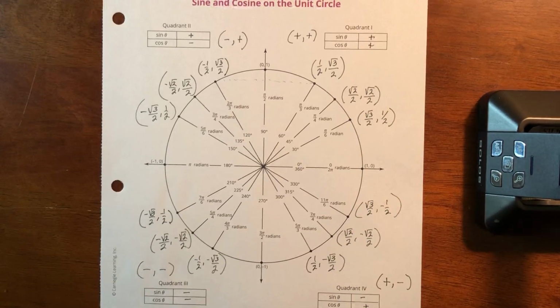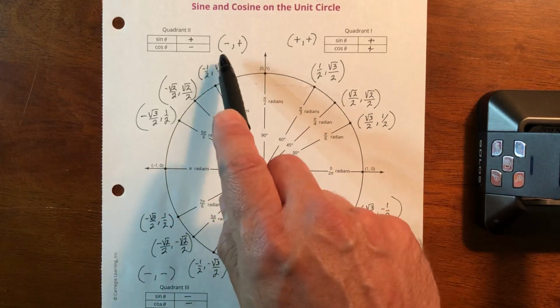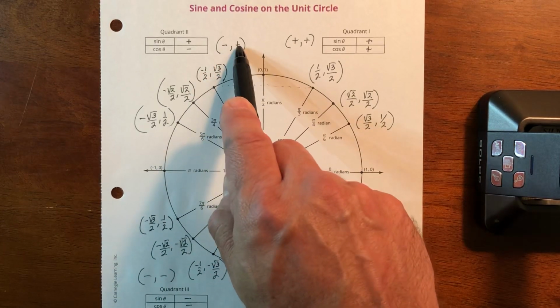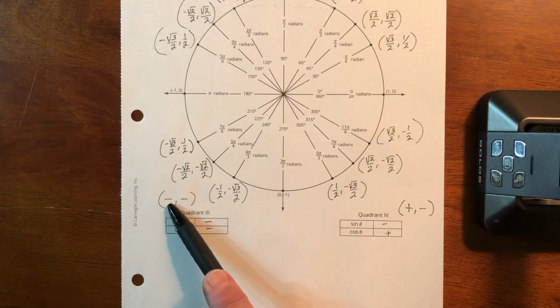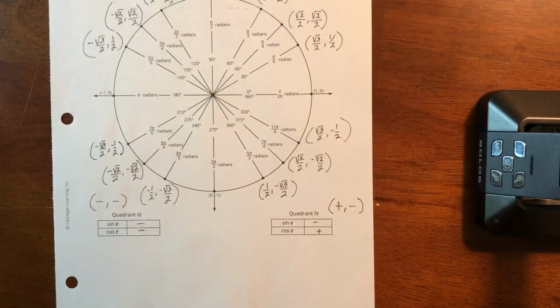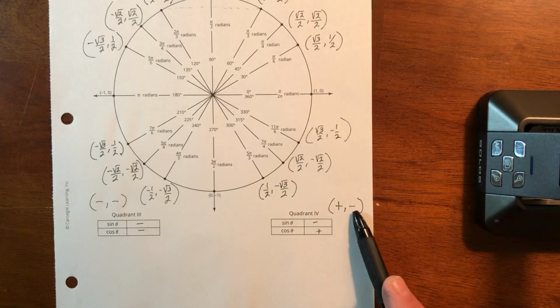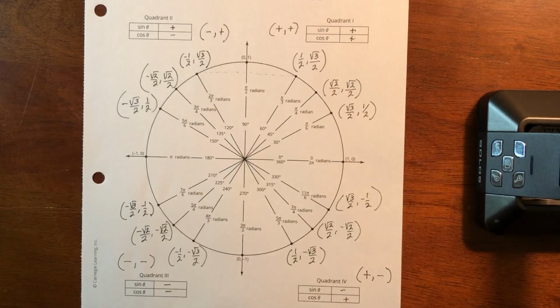The only other thing you have to remember is which quadrant you're in. Because if you're in quadrant 2, you know it's going to be a negative cosine and a positive sine. If you're down here in quadrant 3, you know you're going to have a negative cosine and a negative sine. If you're down here in quadrant 4, you know you're going to have a positive cosine and a negative sine. Okay? So, I think that's enough for today.